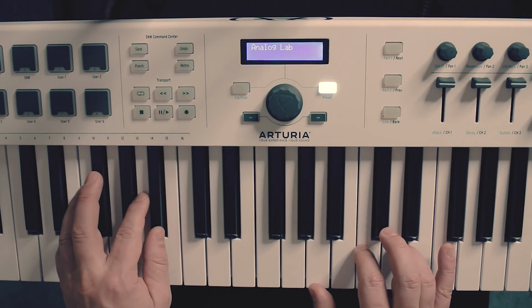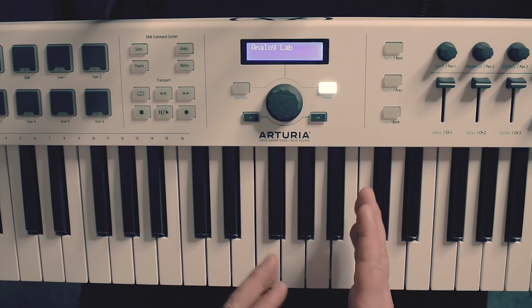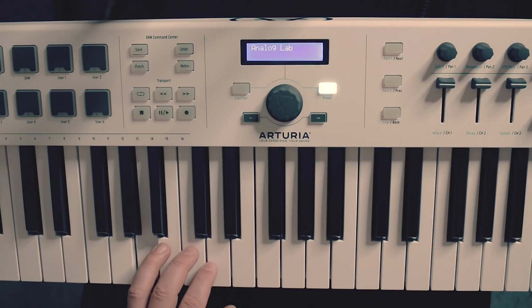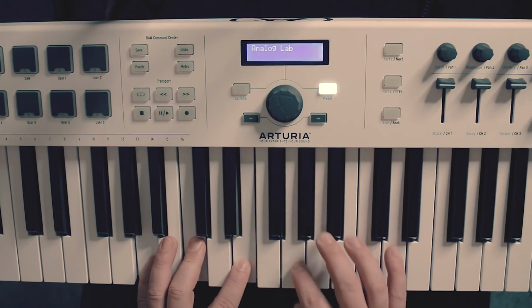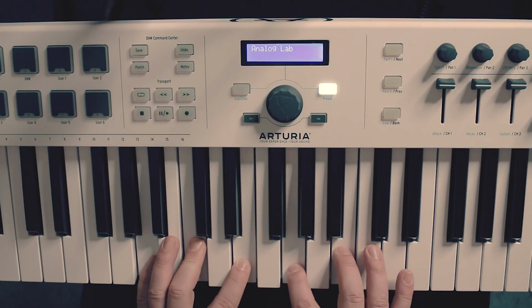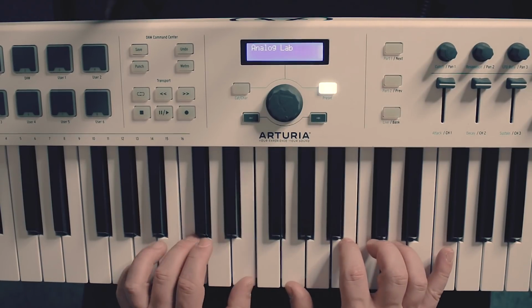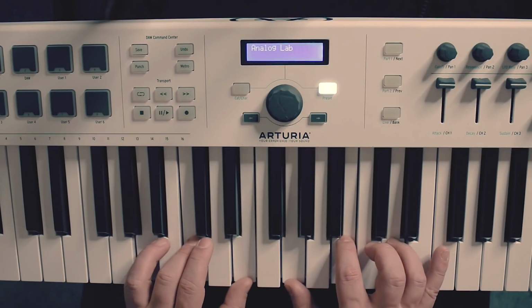So still the same chord, but I'm just moving notes around and placing them somewhere else on the keyboard. So again, like let's go to A. 1, 2 notes, 3 notes, 2 notes, 3 notes. Okay. Let's move some notes around.